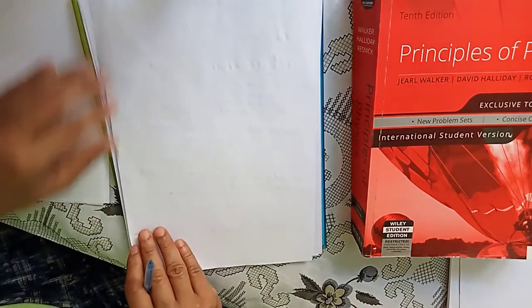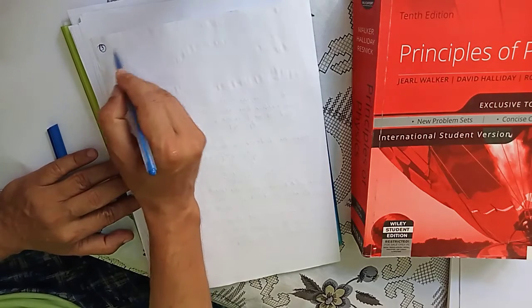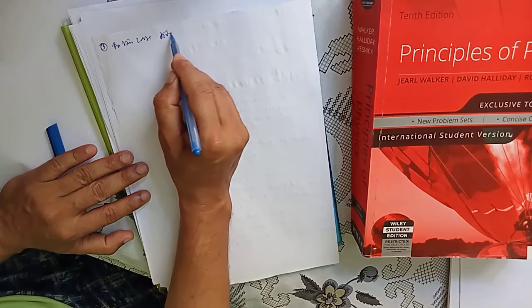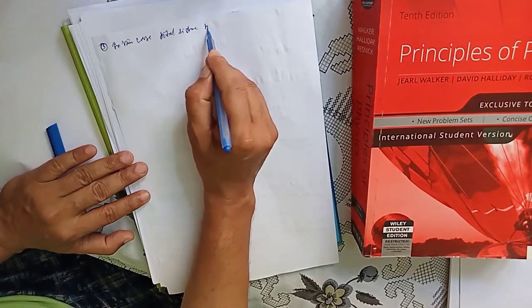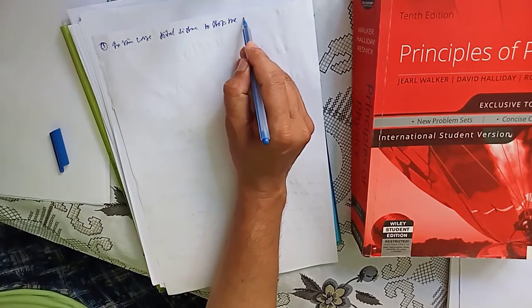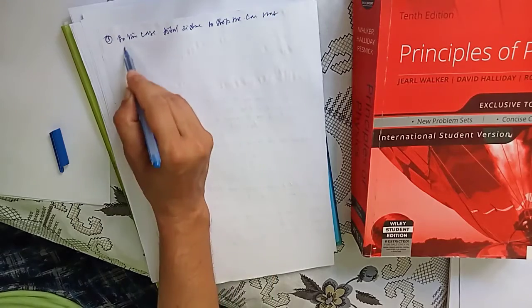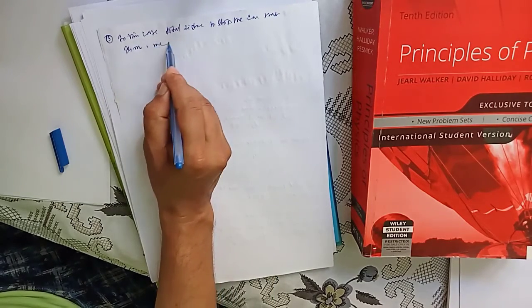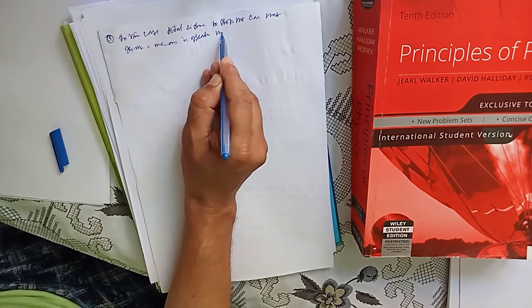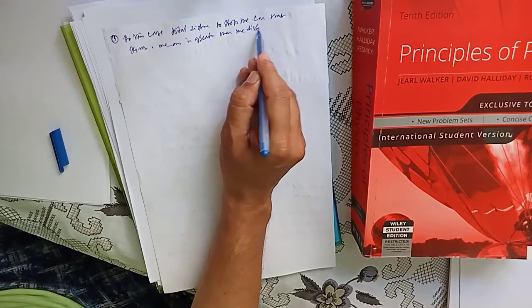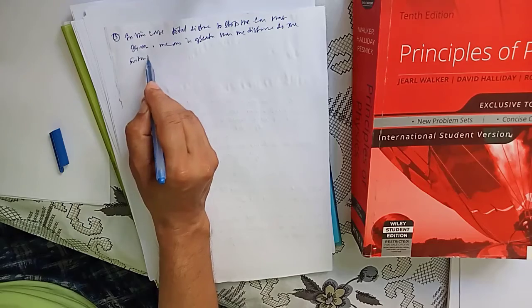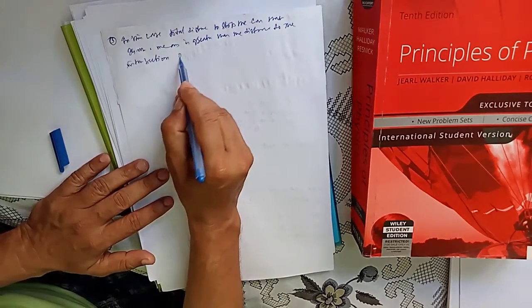Now part B. In this case, the total distance to stop the car, 34 meter, is greater than the distance to the intersection, 32 meter.